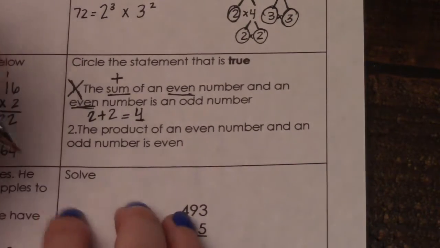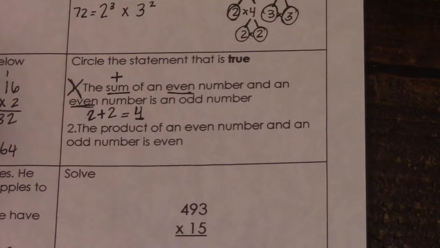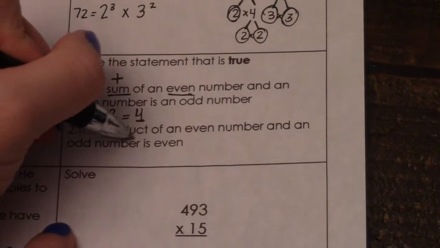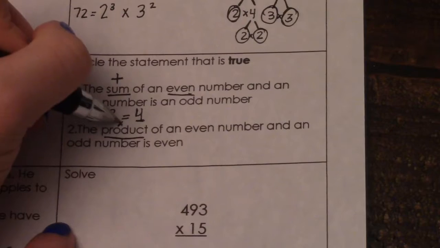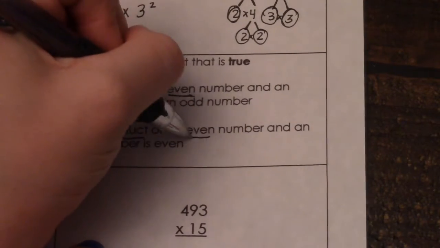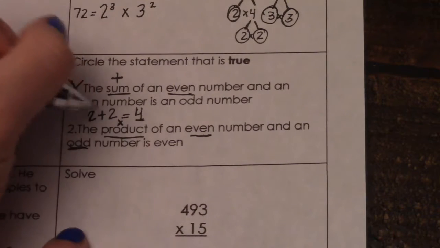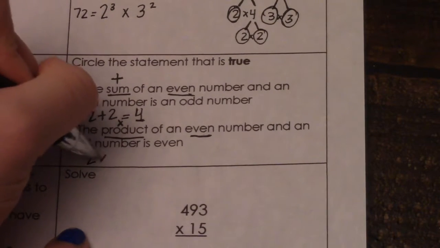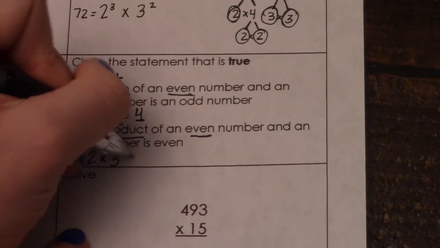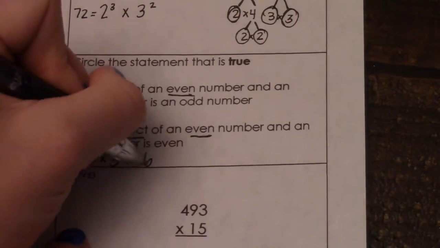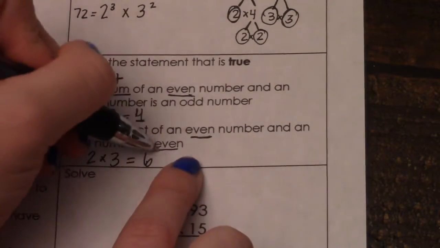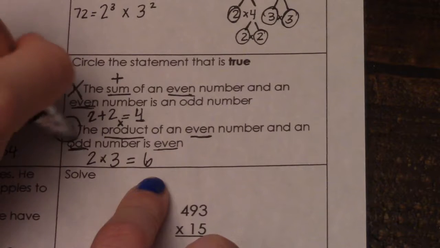The second one says the product of an even number and an odd number is even. So this has the word product. I know that means multiplication, and I have an even and an odd number. So again, the lowest even number I know is 2. The smallest odd number I know is 3. 2 times 3 is 6. Is that an even number? It is. So I'm going to circle it.